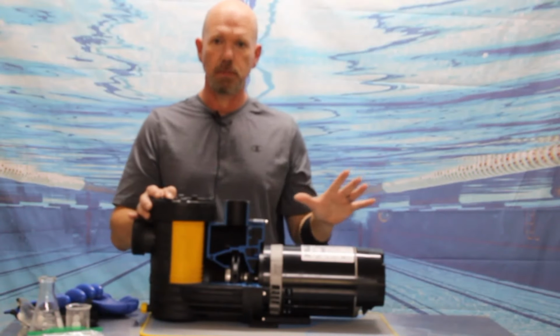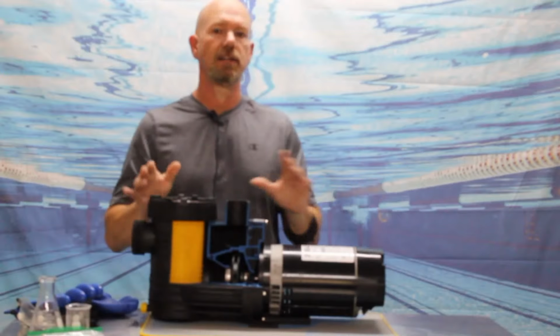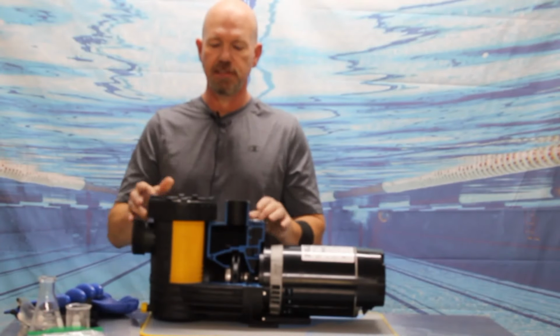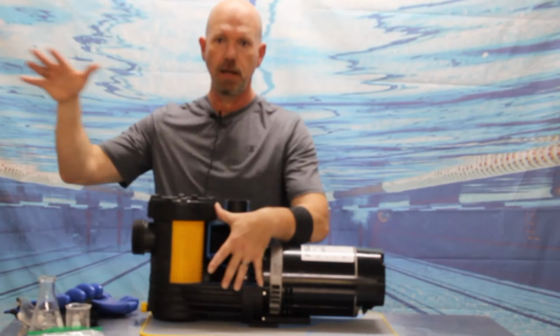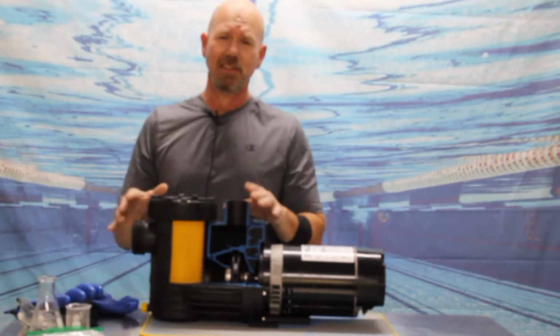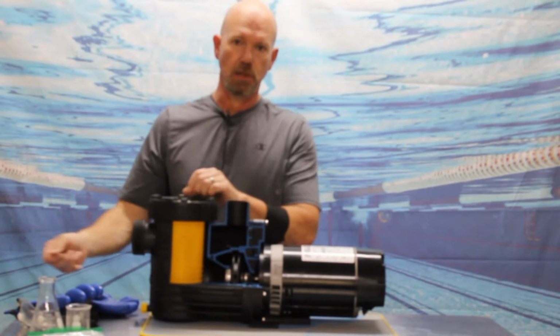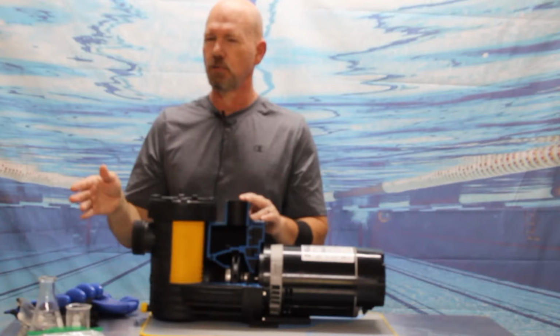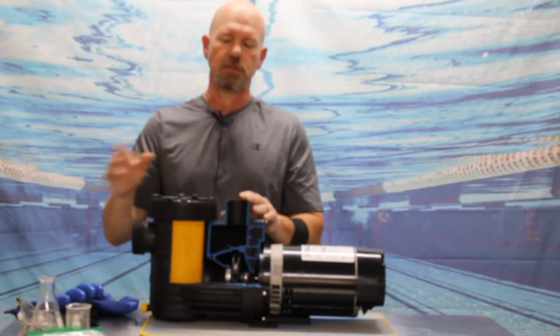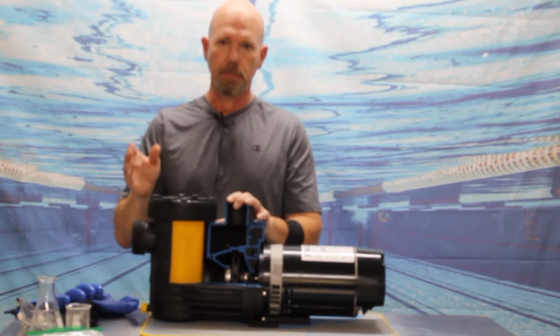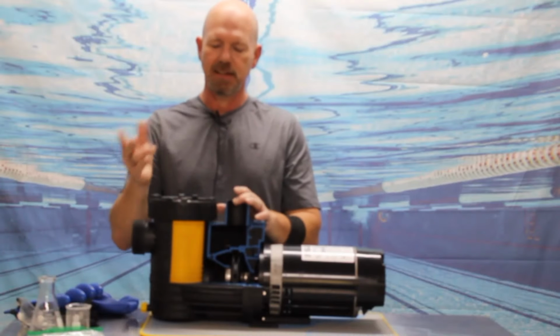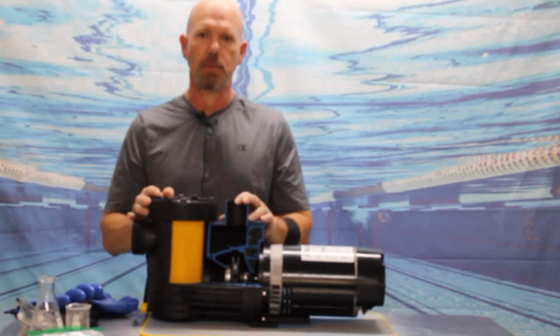We get a constant stream of air bubbles back through the return lines. Again, an indication of a suction side leak has to be somewhere between here and the pool itself. One of the things about a suction side leak is it will only draw in air. It will not drip water, with one exception. So when the pump is running, it will only drip or draw in air. And like I said, there'll be one exception, and we'll talk about that when we get to it.